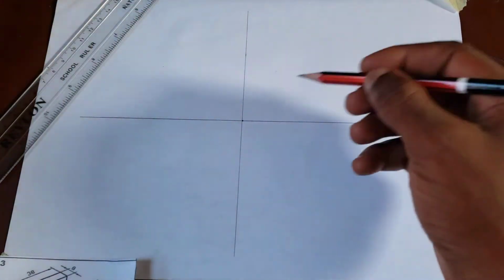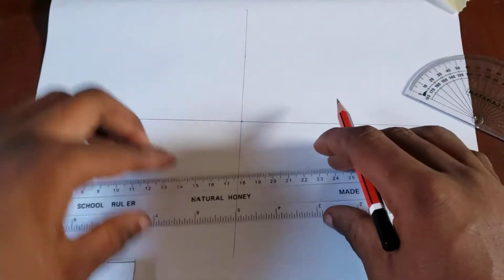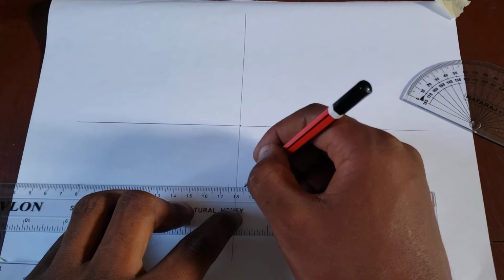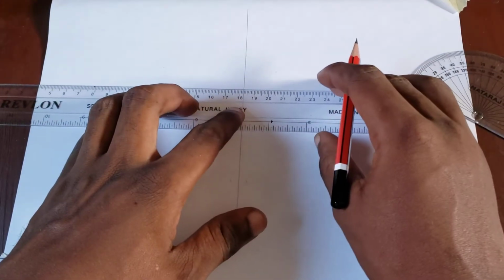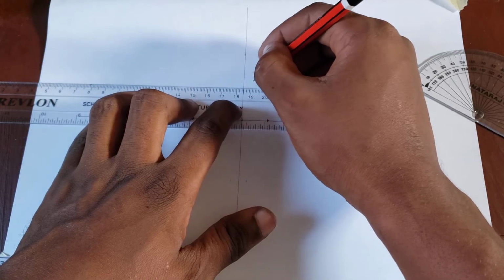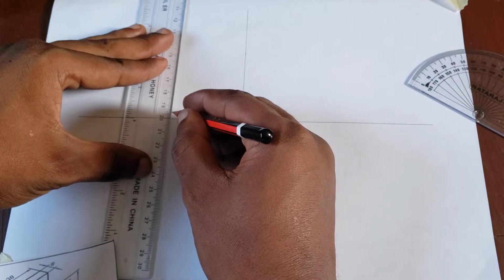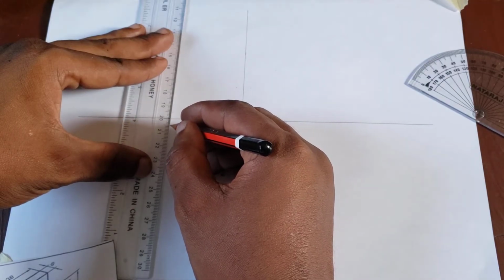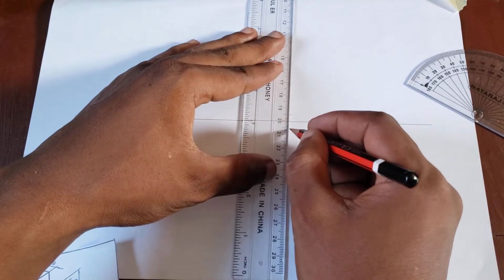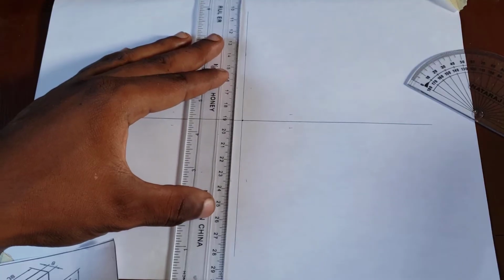Okay, then we may measure the distance of 5 millimeters each side. Okay, we may draw faint lines.